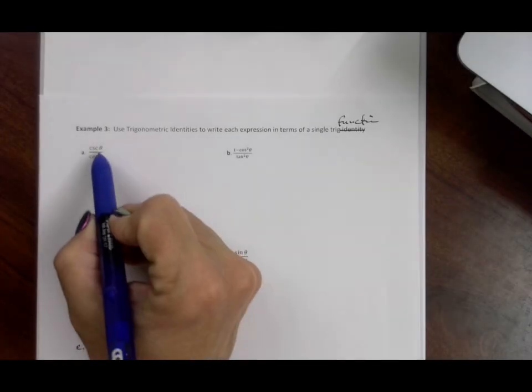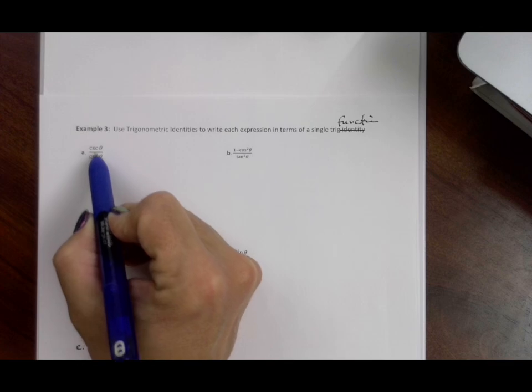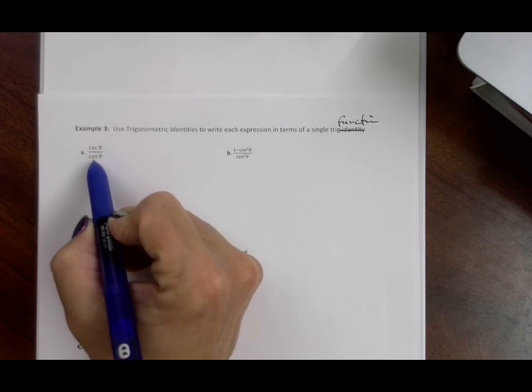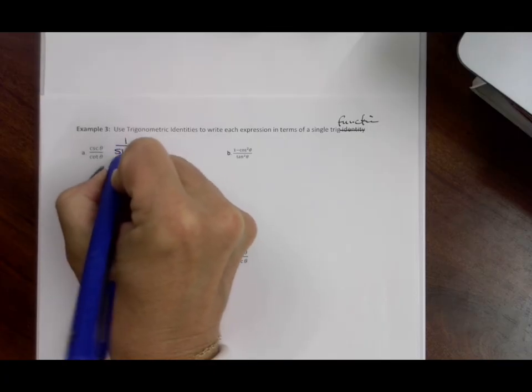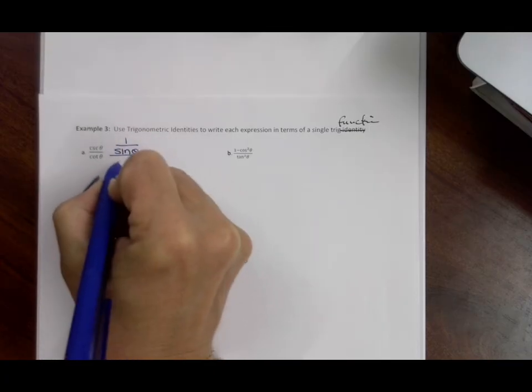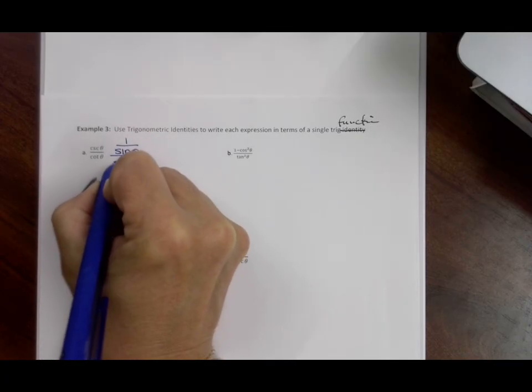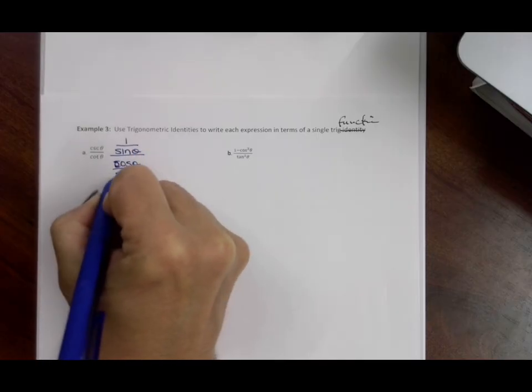So I have cosecant and cotangent. So nothing is squared. So remember, the strategy is turn this into sine or cosine. So what I end up with is 1 over sine. And then this becomes cosine over sine.